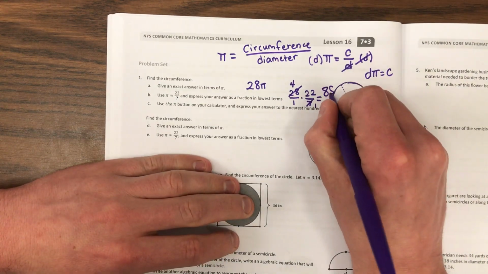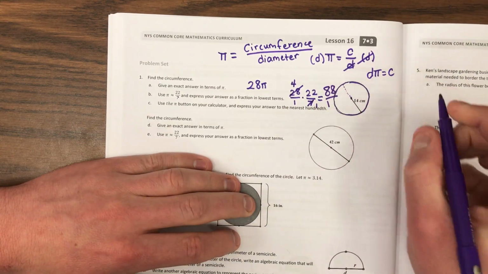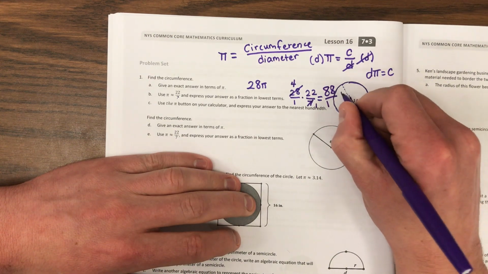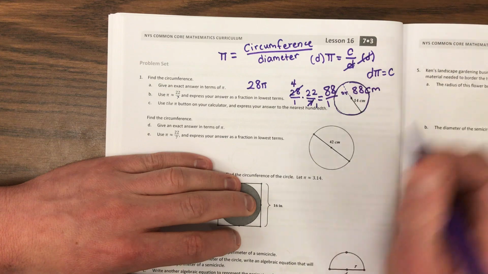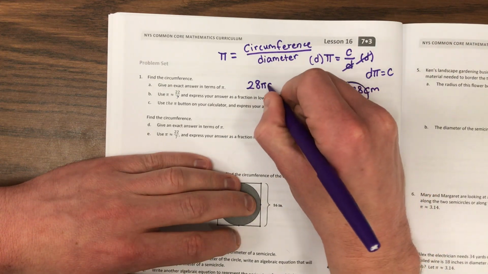And what we get is 88 over 1, or just 88. And I guess I should write centimeters, since this circle is in centimeters. So I could write centimeters over here too.